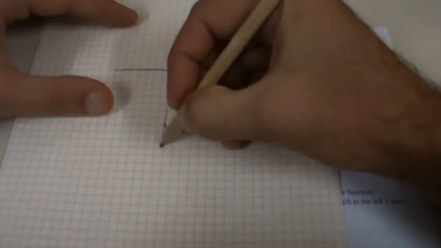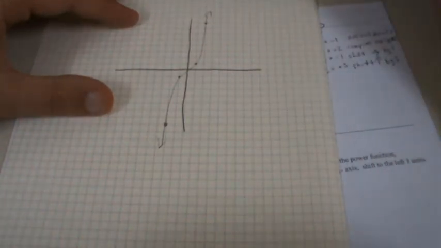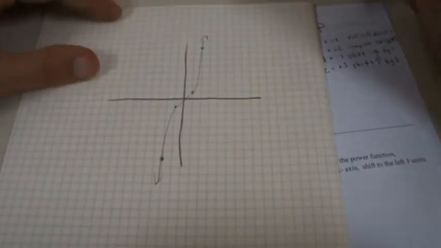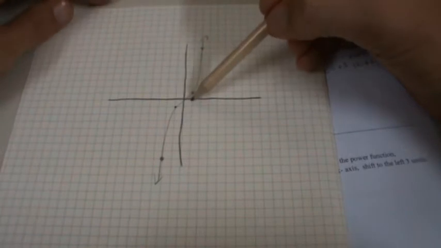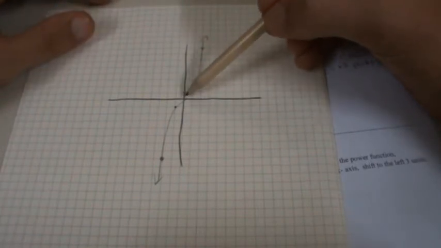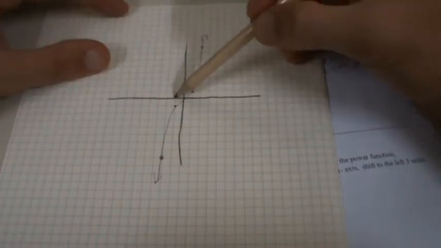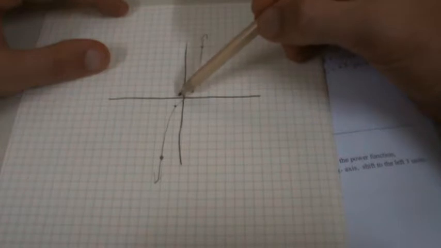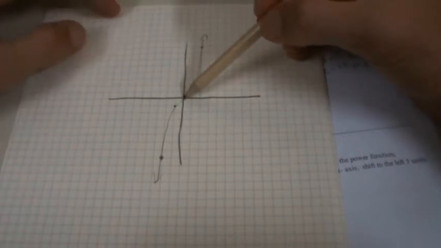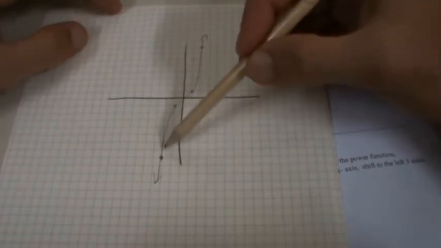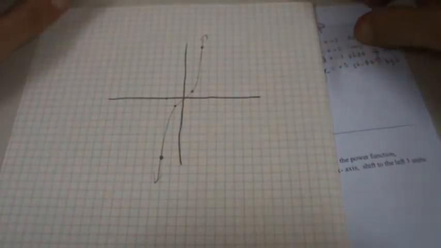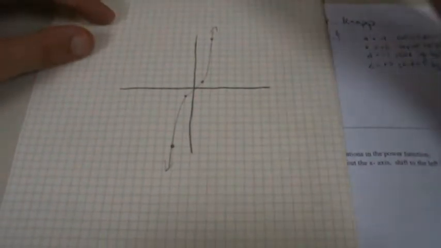This is essentially my parent function, x to the third, because 1 to the third is here, and 2 to the third is 8. Negative 1 to the third is here, and negative 2 to the third is there. Now basically I'm going to try and reflect it.